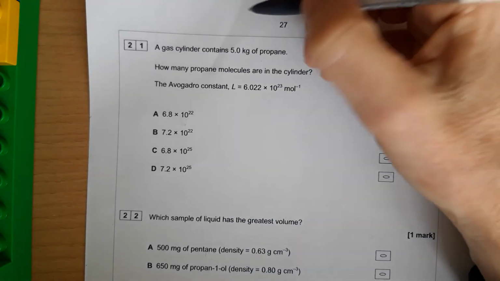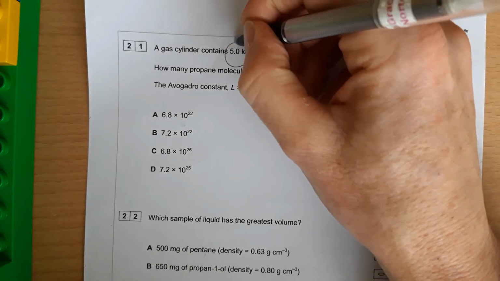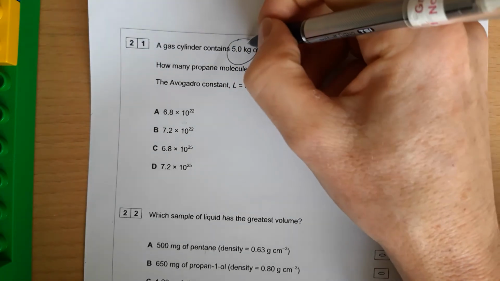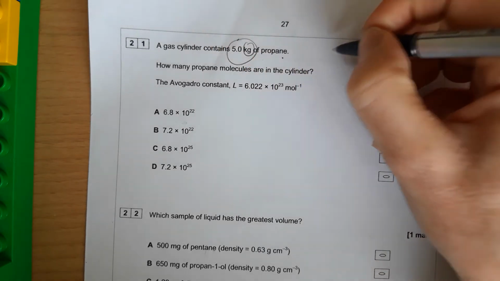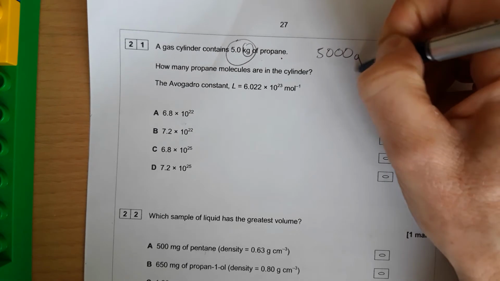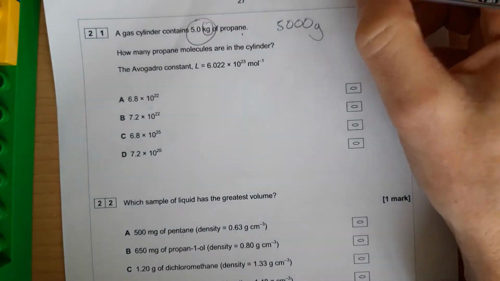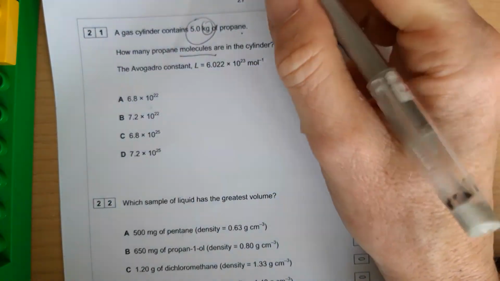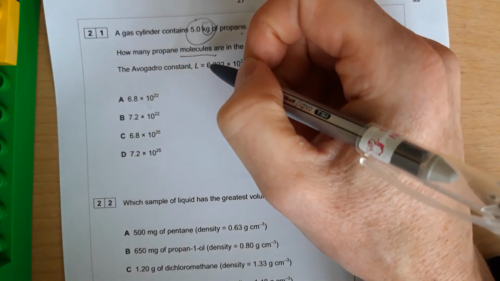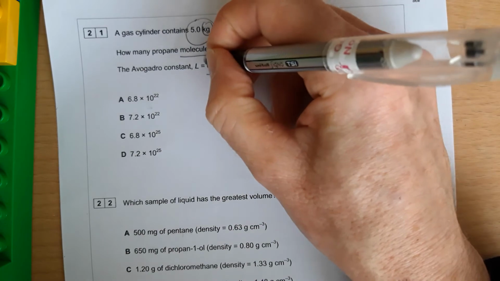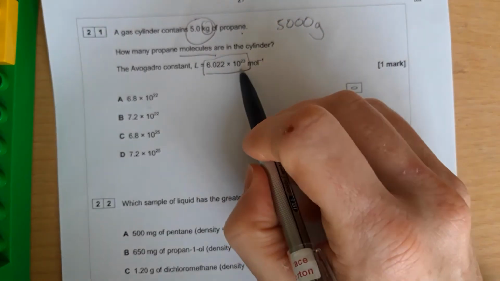All right. A gas cylinder contains 5 kilograms of propane. How many propane molecules are in the cylinder? All right, so we've got 5,000 grams of propane. If they're asking me how many molecules there are in the cylinder, what you do is you work out how many moles there are first, and then you know that 1 mole contains this many molecules, because that's the number of molecules per mole.